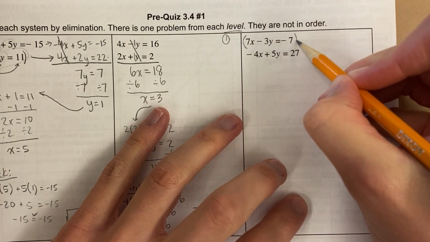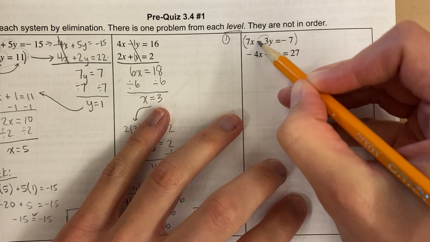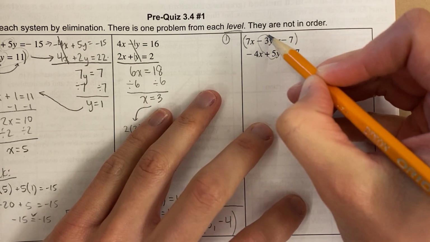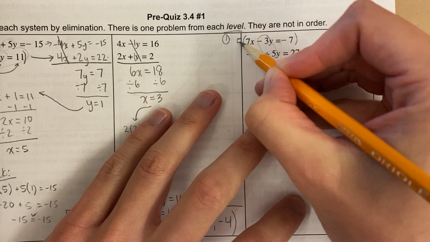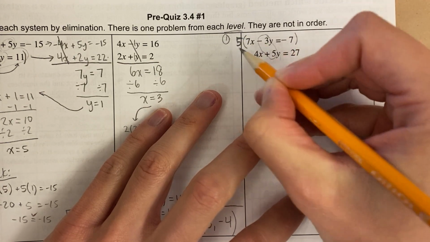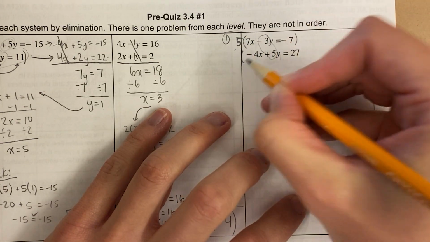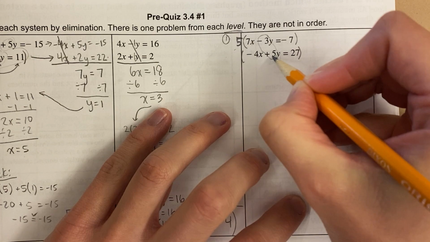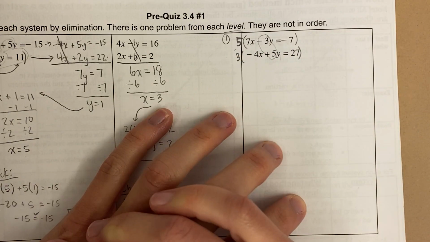So I'm going to go ahead and cancel out the y's, and how am I going to do that? I'm going to make these into opposites. I'm going to make this negative 15 by multiplying it by 5. It's already negative, so if I just multiply it by a positive, it'll stay negative. And I'm going to multiply this bottom one. I want this to be positive 15. I'm going to multiply by 3.